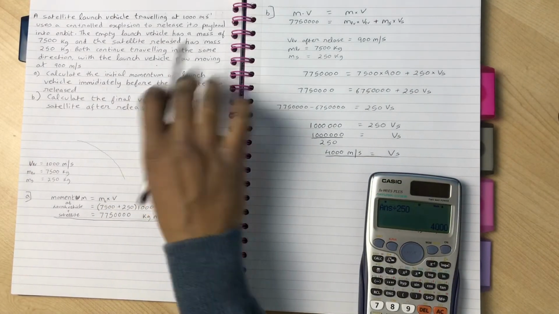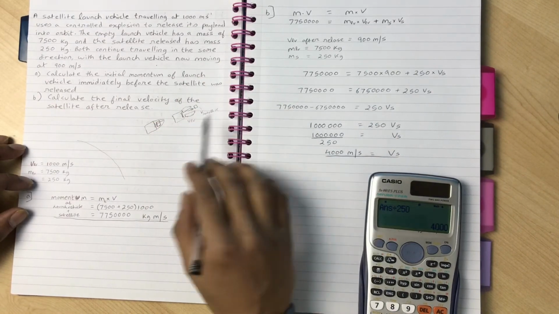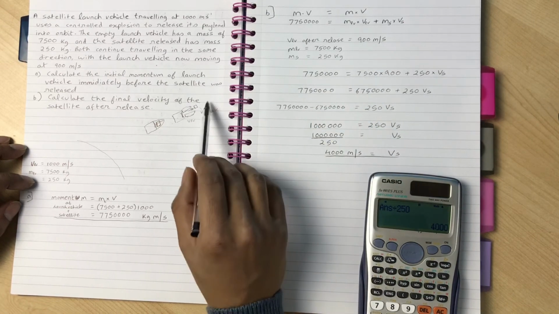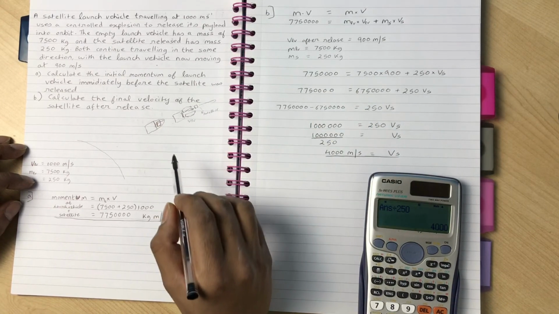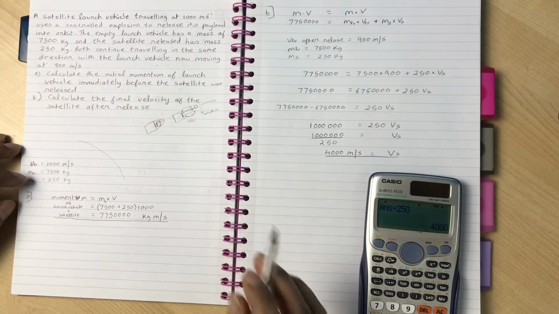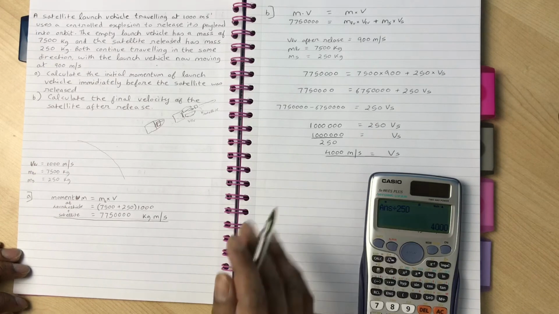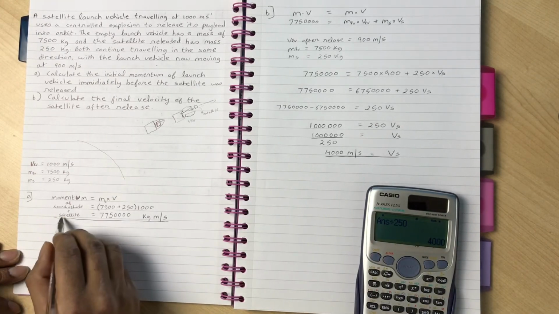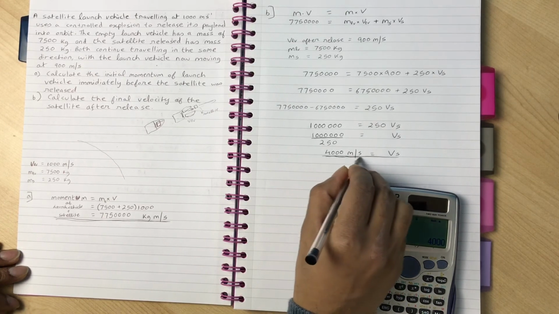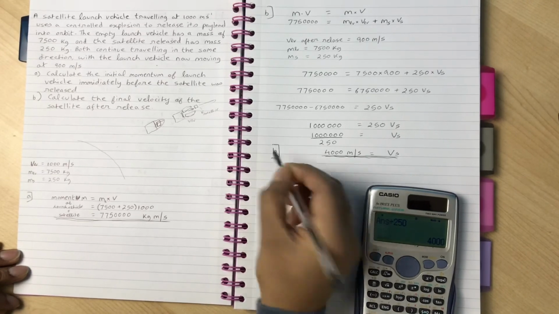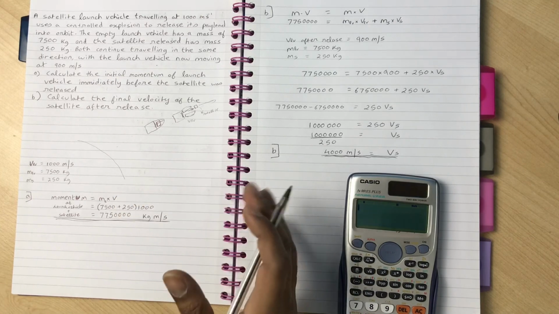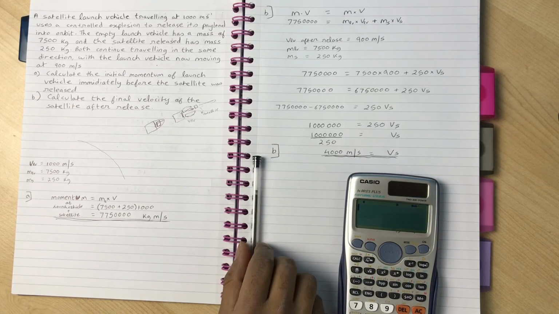So hence when my satellite is launched because of a controlled explosion, my launch vehicle will slow down to a velocity of 900 meters per second, but this satellite will continue to travel further at a velocity of 4000 meters per second. So I'm going to highlight my answers here. So that's my A part and my B part. So that's the problem solved. Now you go ahead and try to solve the same problem without watching this video. Thank you.